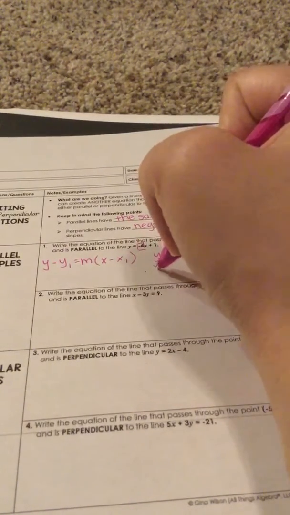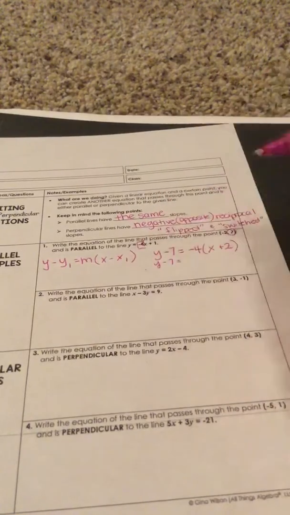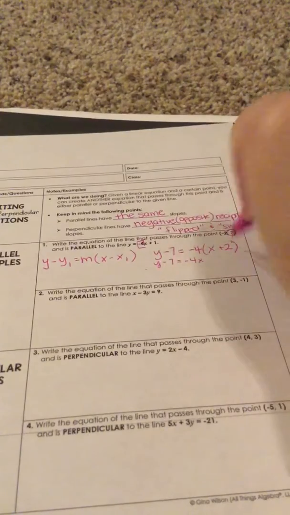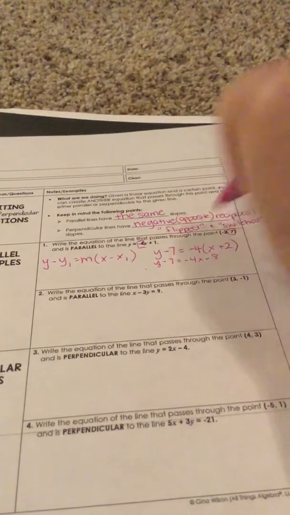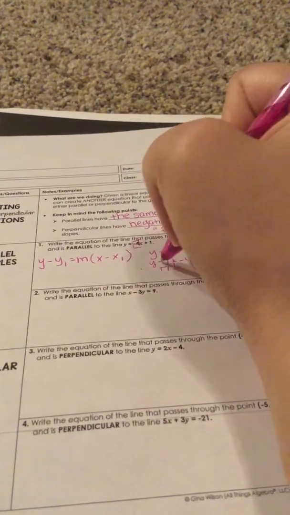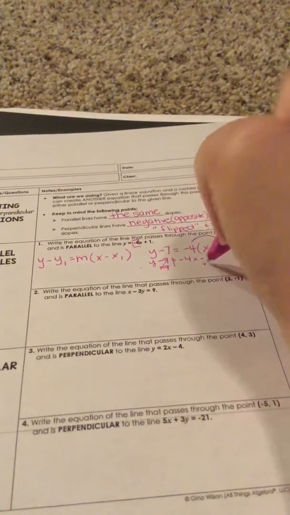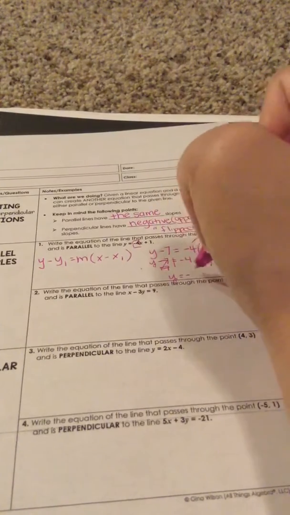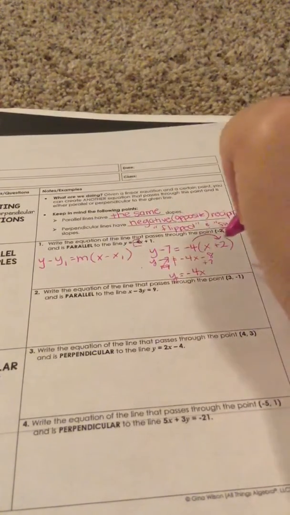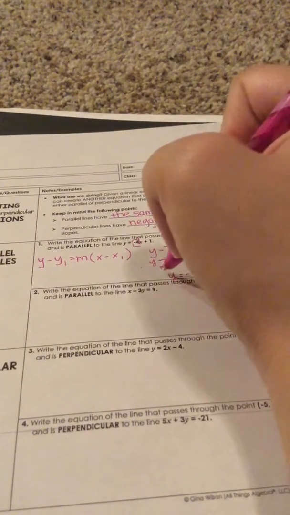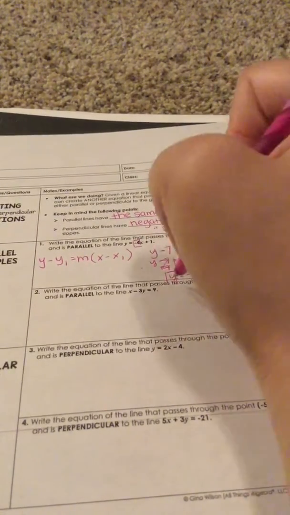So I will get y minus 7 is equal to -4x, and negative times a positive will give me a -8. Okay, so now to get it into slope-intercept form, I'm going to add 7 to both sides, and I will get y is equal to -4x, -8 plus 7 will get me to a -1. So here's my equation, okay?